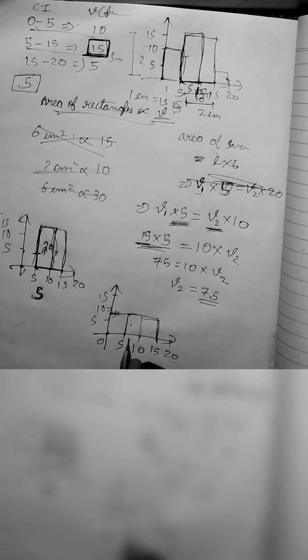Now the smallest unit is like this, so we can divide it, and what we get is here 7.5 and here 7.5, so we get total to be 15. That's what we want. Now let me explain to you, like a summary. So let us take another example. There is a proper formula.